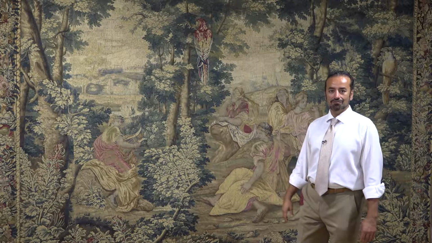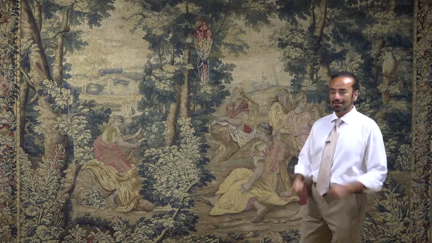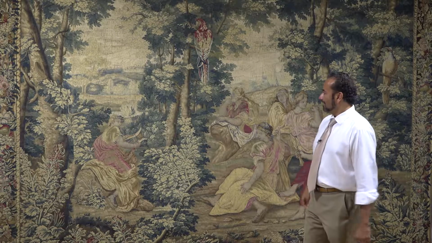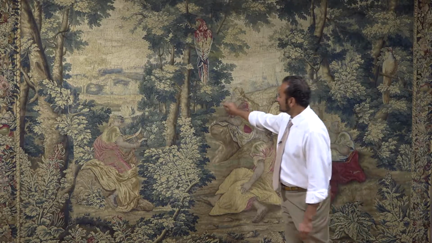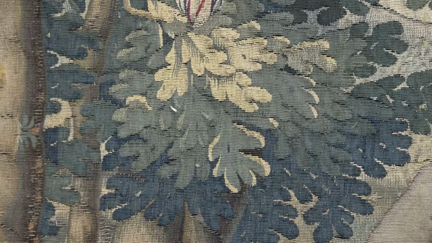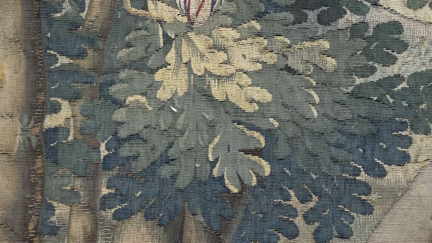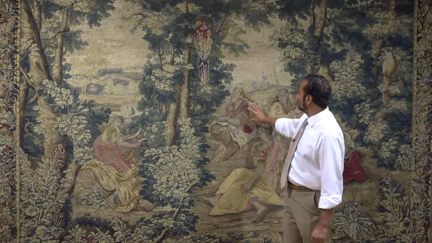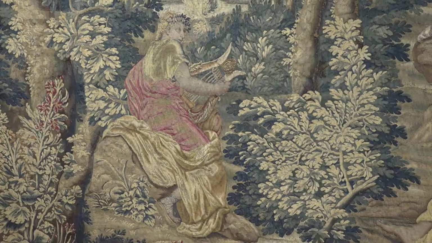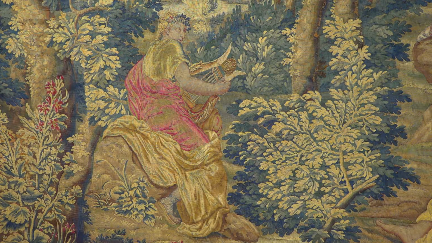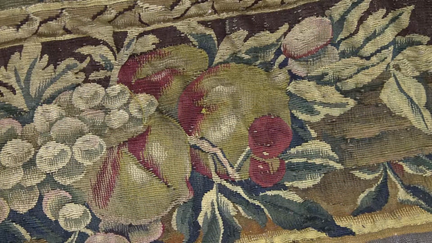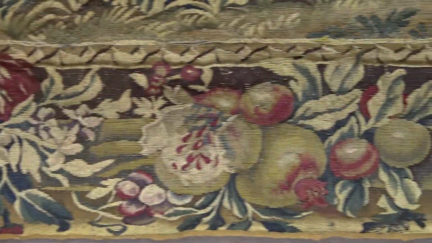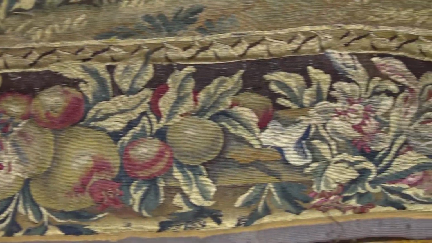It wasn't back then that you could go to a paint shop and buy the paint and dye the silk and the wool. Each one of these different colors has been selectively dyed by natural dyes. The reds right now look a little more muted, but you can imagine this being 400 years ago, very bright and shiny. The borders are of different fruits and they look realistic because they're very finely done.